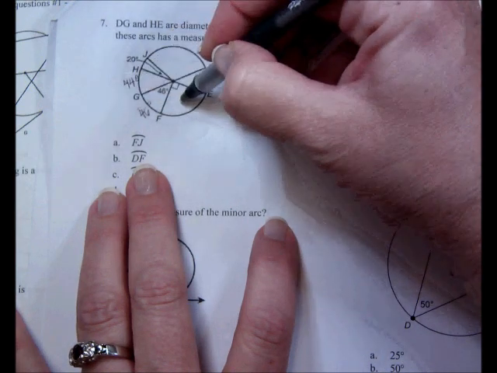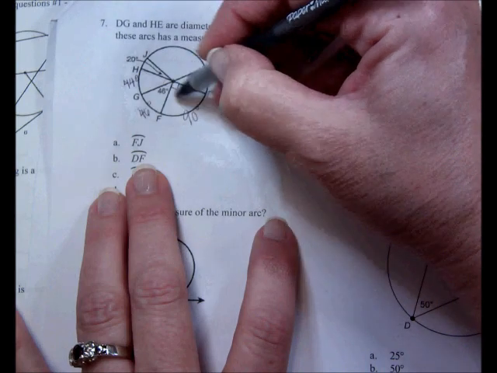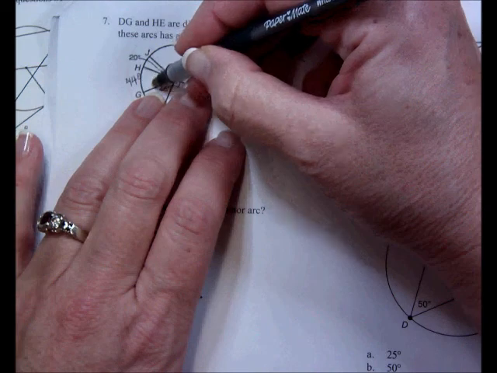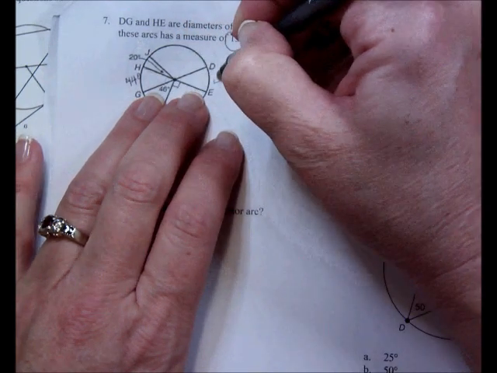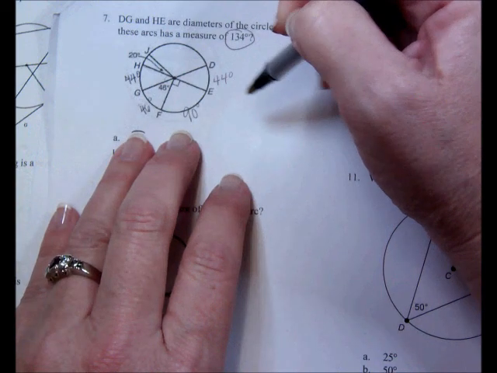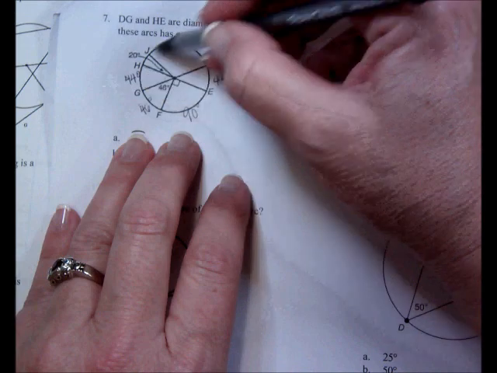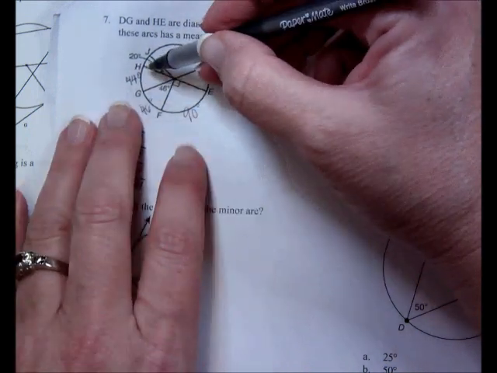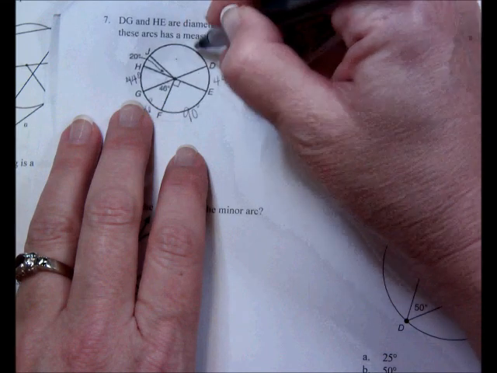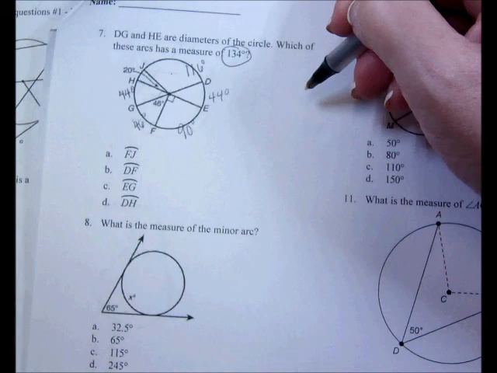I know that this is 90 again because it's a 90-degree angle. I can find this two different ways: knowing that it is a vertical angle, I know that it's 44 degrees, or I can take 90 plus 46, which is 136, and subtract it from 180. Then, once I have all of this, I can add these together to get 64, and 180 minus 64 is 116 degrees.